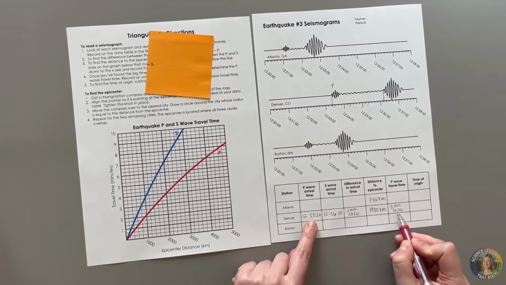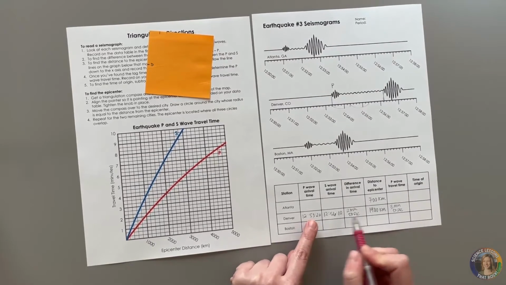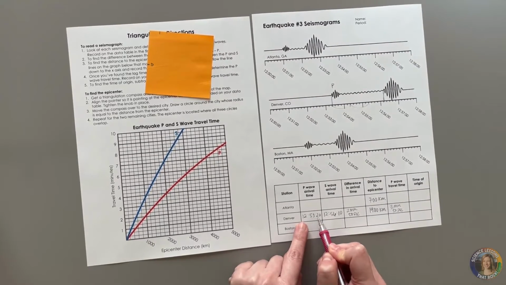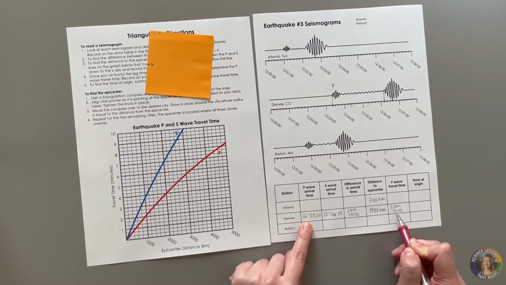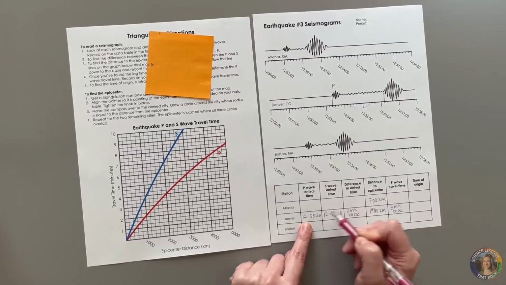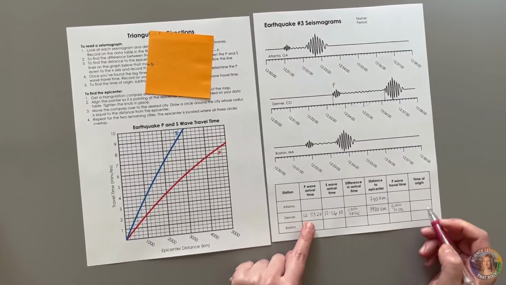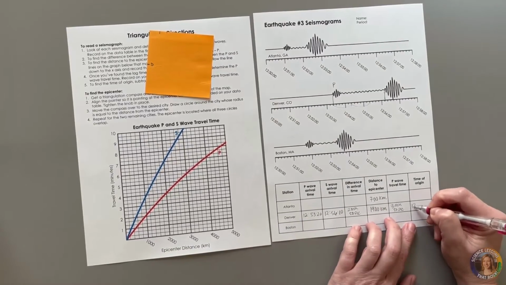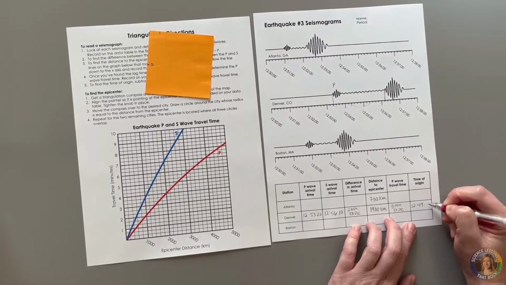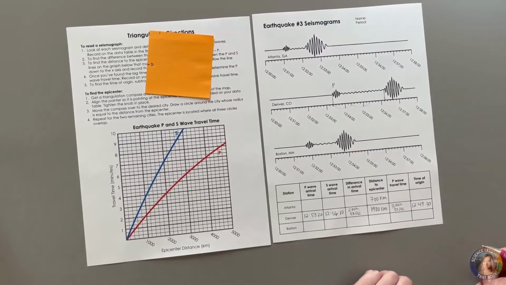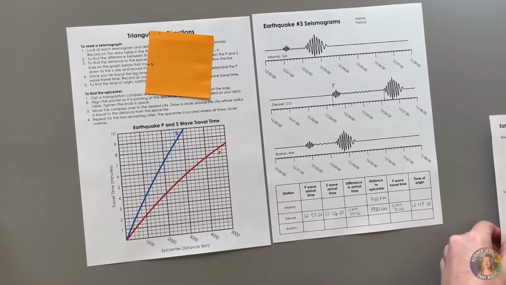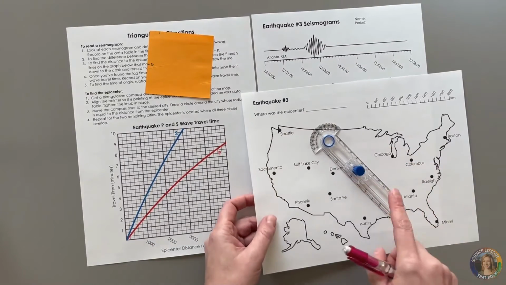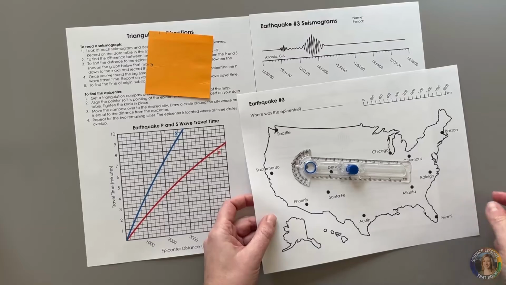Okay, to figure out the time of origin, I know the P wave showed up at 12:53:20, but it took 3 minutes and 50 seconds to get there. So all you have to do is subtract whatever's here from this column to get the time of origin. So in this case, it would be 12:49 and 30 seconds when it arrived. Okay, last step, I'm going to show you how to use this triangulation compass to figure out the epicenter.